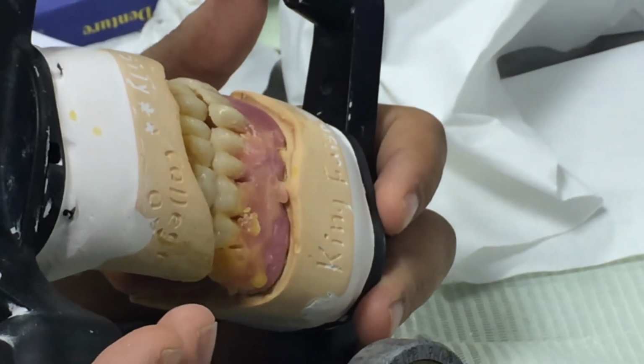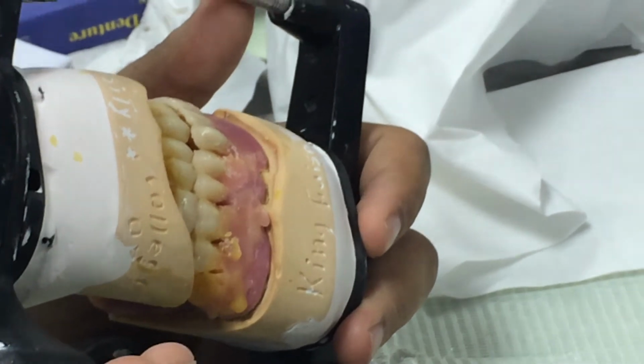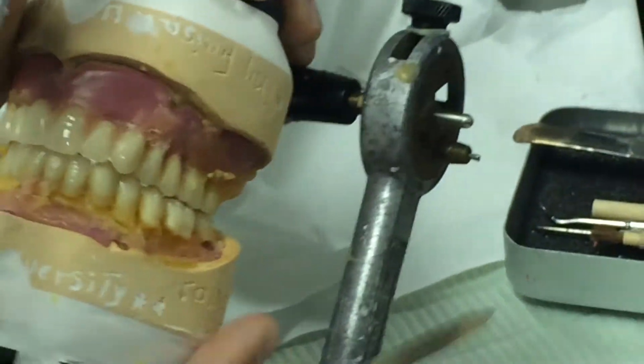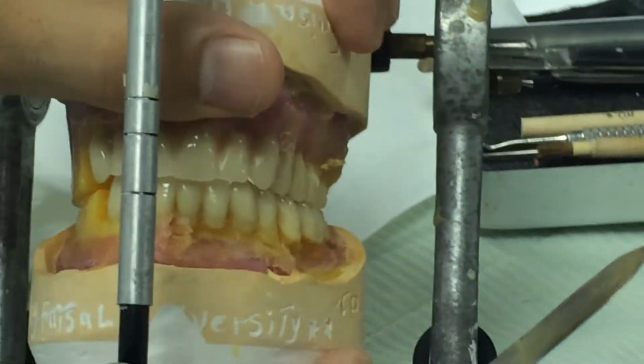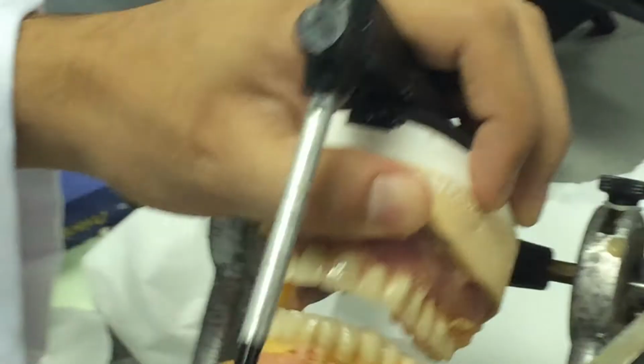It's too much, 3 millimeters is too much. So 2, 1.5, 2. Okay, guys? You see it? And you can see here that overjet. You can take out a little bit from this one to make sure that there is overjet.